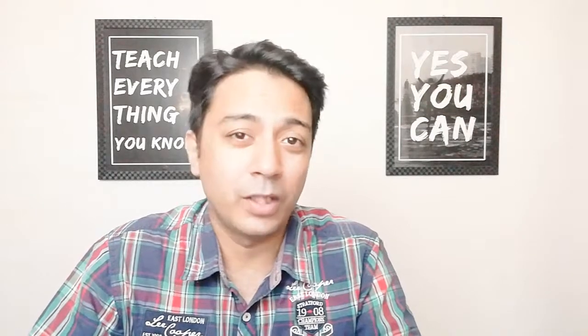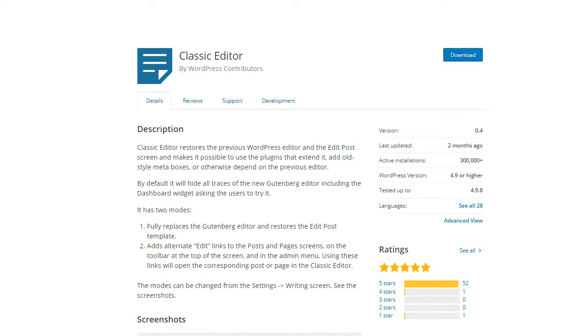I'm sure in future I will switch to Gutenberg, but surely not now. So I'll be using this plugin called Classic Editor and Disable Gutenberg on all my websites for now.